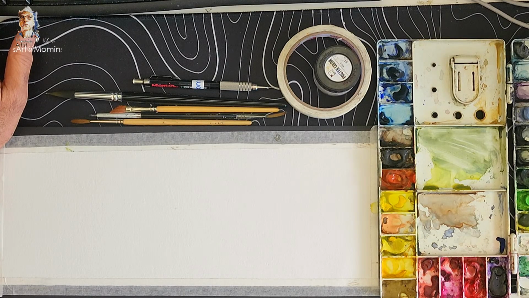Basically, today's topic is a landscape, and landscape painting involves anything like a lake, or you go to the mountains and trees, and that type of painting I will be doing.